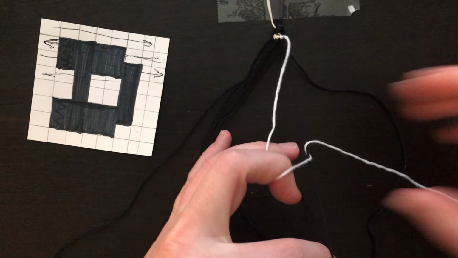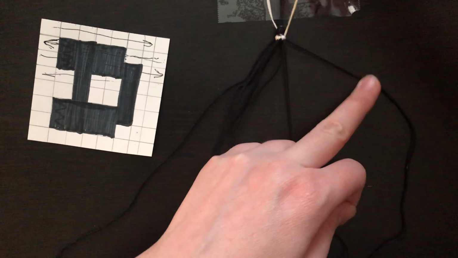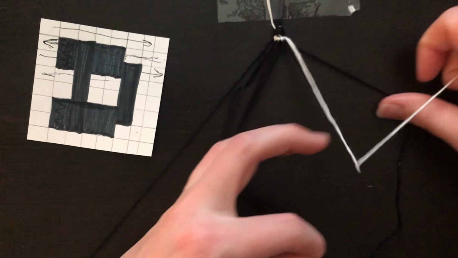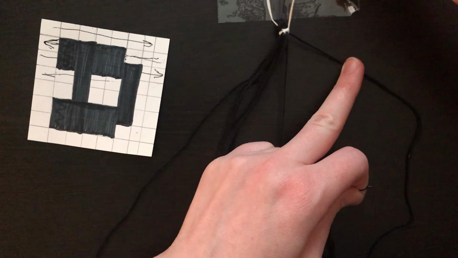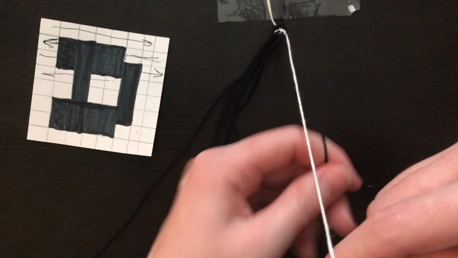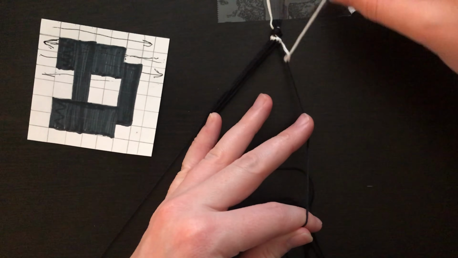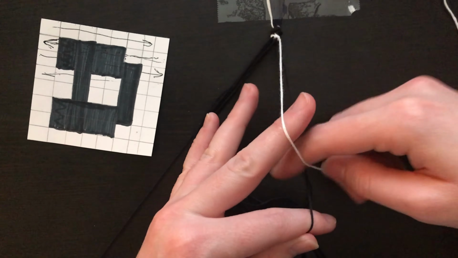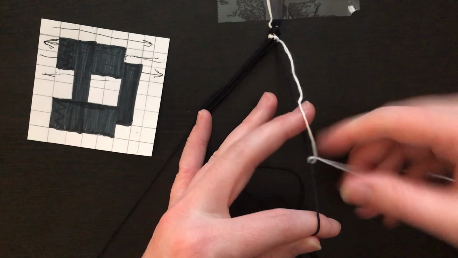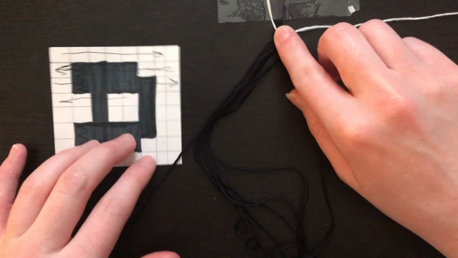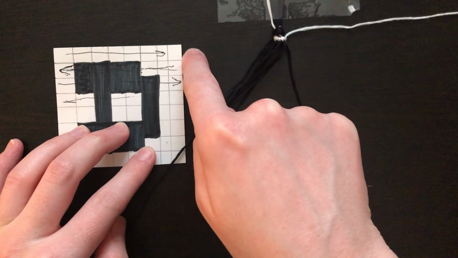So I got 2 black strings left. I'm almost at the end. And if you're confused about this forward knot thing, I'll link my 4 basic knot video in the description. Okay, so that was our first row of forward knots.